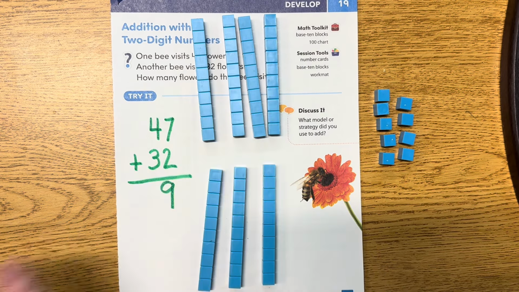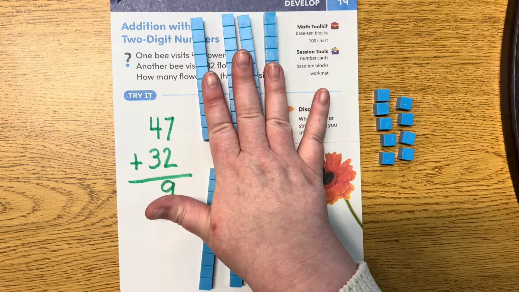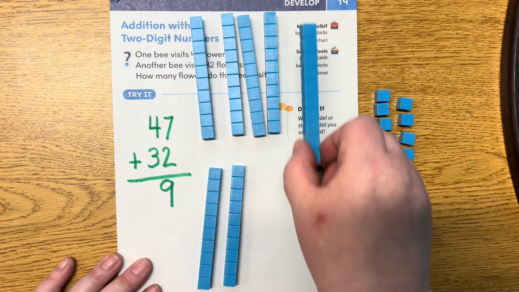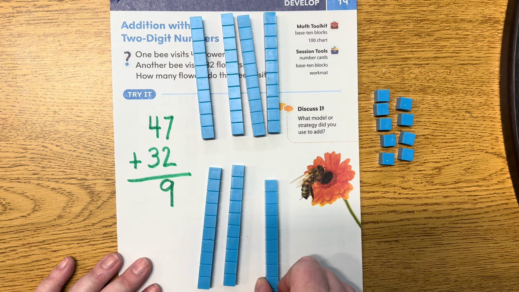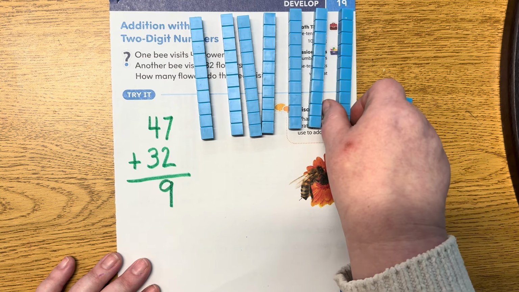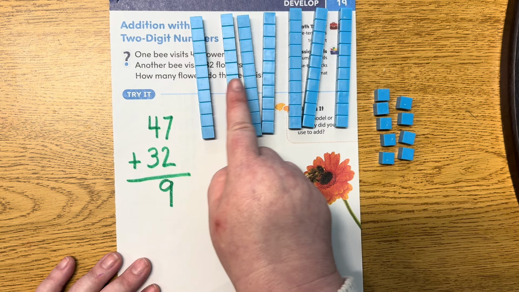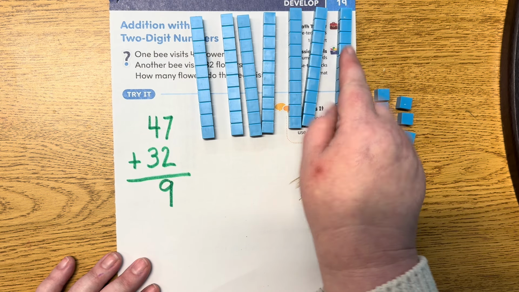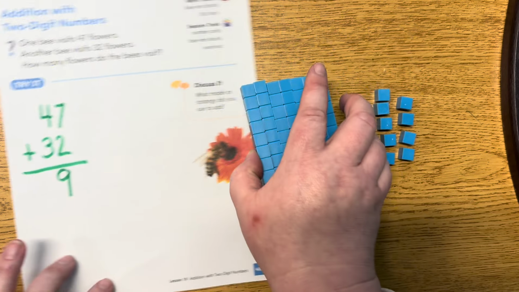See how I have 7 ones plus 2 ones equals 9 ones. Now let's deal with our tens. I have 4 tens here. If I bring one up, how many tens am I going to have? Yes, 5, 6, and 7. Let's check that again. 1, 2, 3, 4, 5, 6, 7 tens when we add them all together.